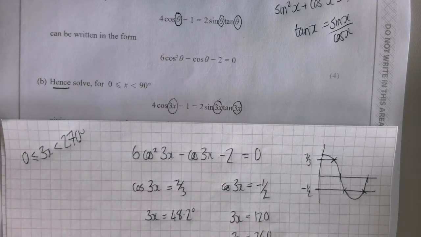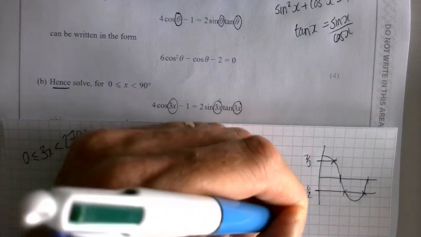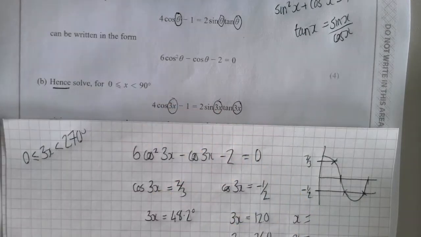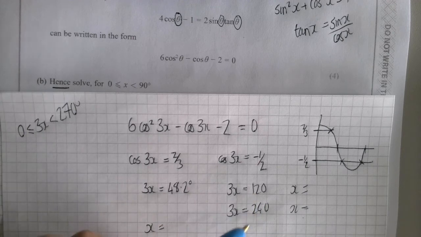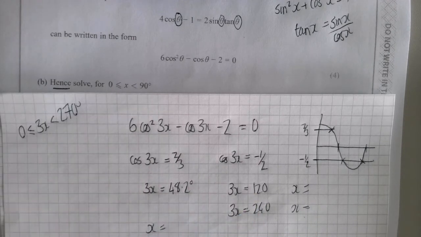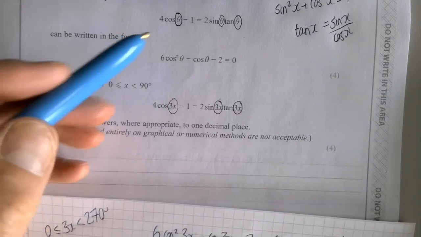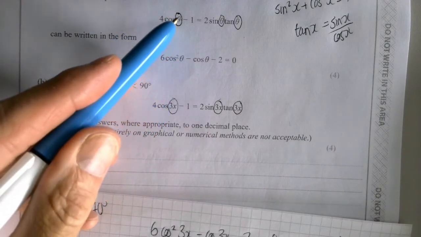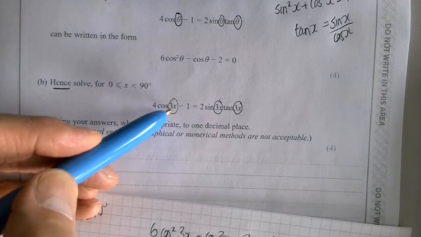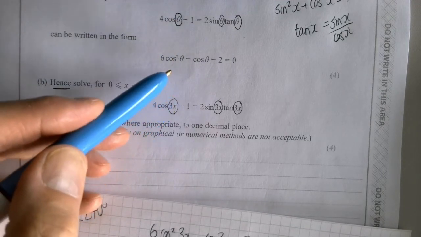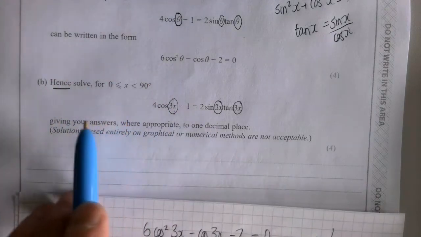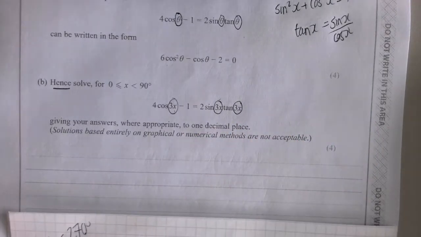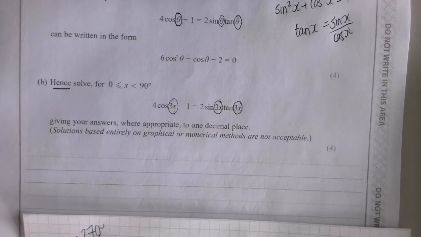So my x values are just each of those divided by 3. So that is 40, that is 80, and that is whatever that divided by 3 is. I'm sure you can work it out. So this is a classic case where they get you to do something, and then they replace the variable, in this case theta, with a different thing, and you use what you've shown to solve it. And again, remember that even if you weren't able to get that, there's still 4 marks up for grabs in the first part of the question.